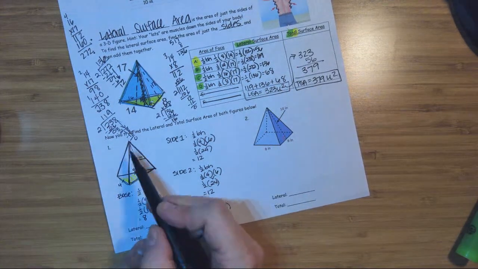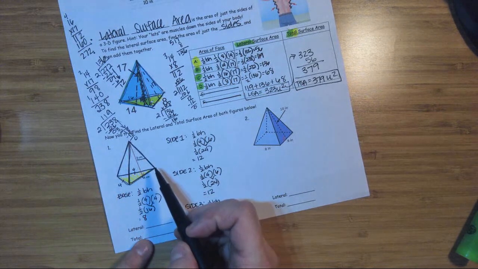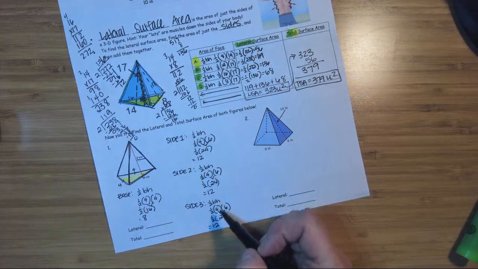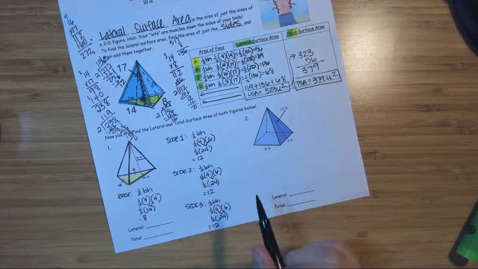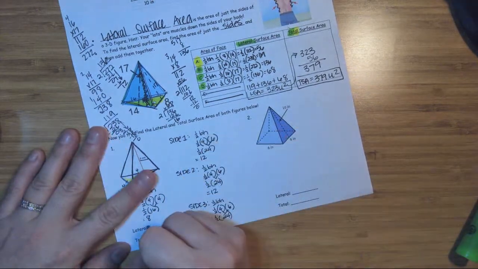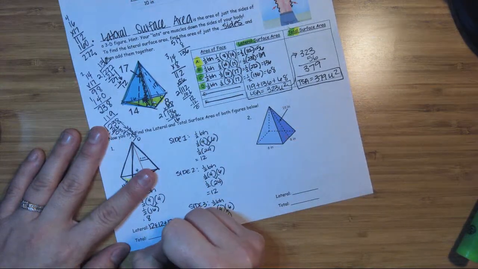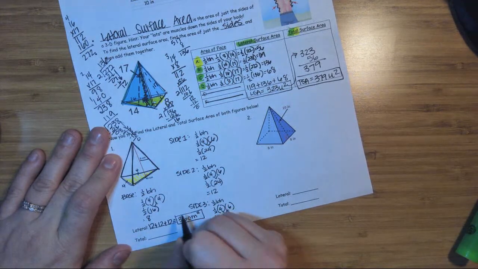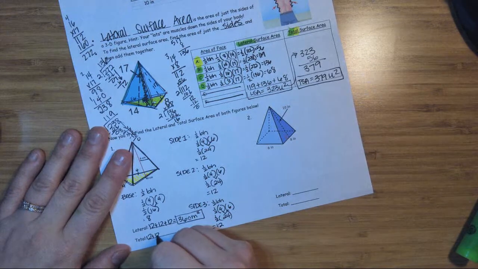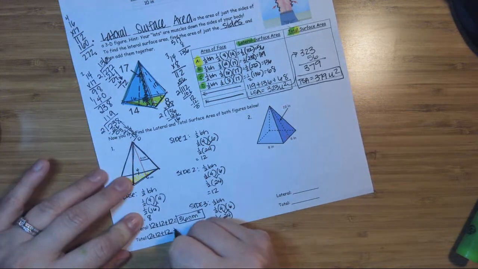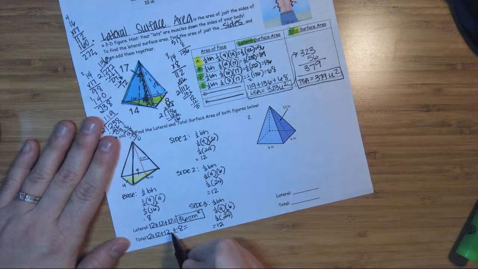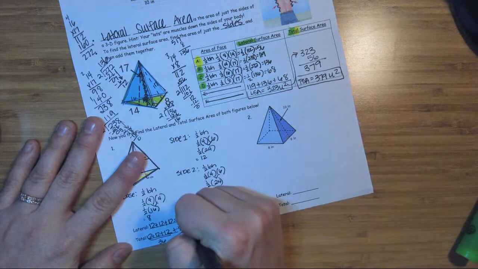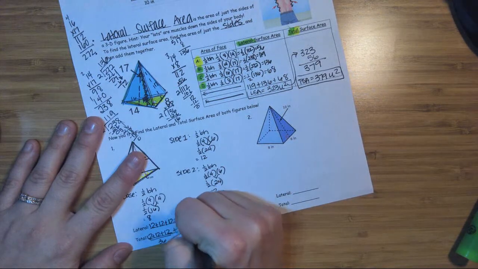So notice the height of all these sides is always going to be the same. And if the bases are all the same, then what do you know? The areas of each side are all the same. So if I want the lateral, I'm going to add my sides together. 12 plus 12 plus 12 is 36, and this is centimeters squared. If I want the total, I'm going to do the sides, 12 plus 12 plus 12, but then I'm going to add in my base, so 8. So that would be 36 plus 8 is 44 centimeters squared.